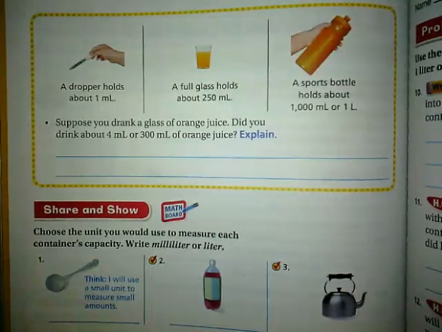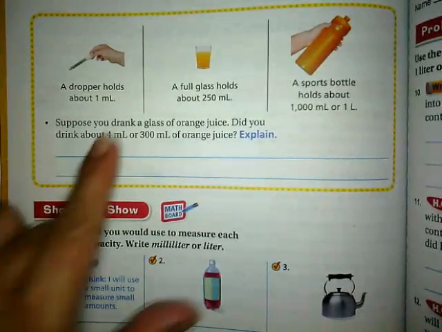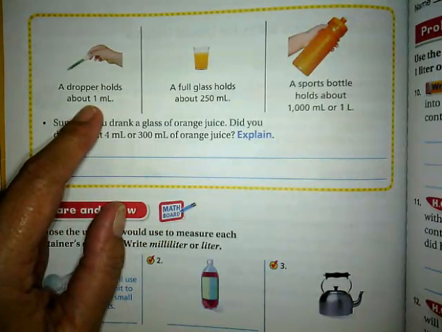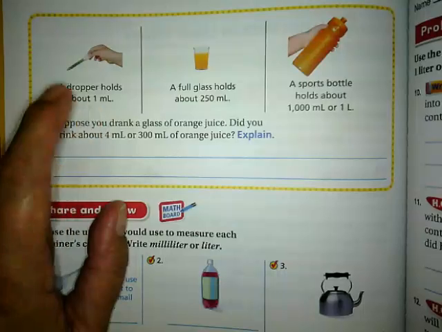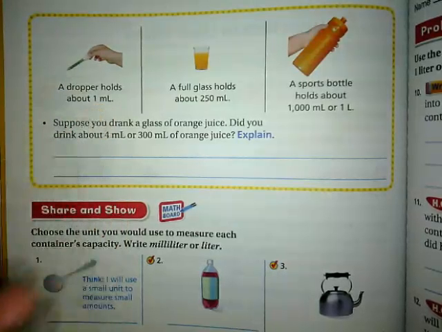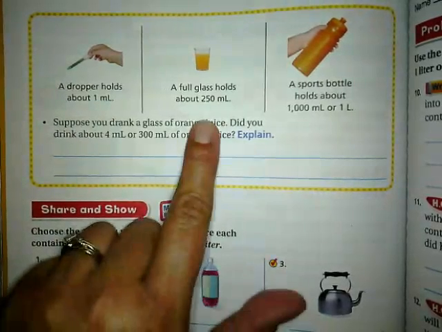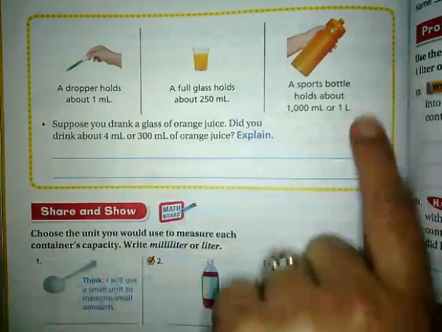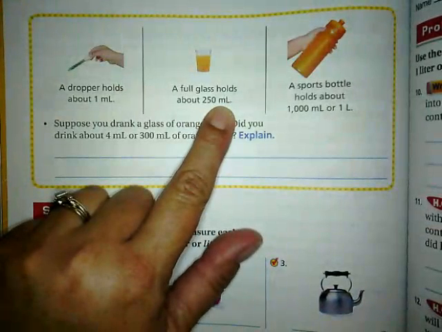So let's talk about measuring liquids with milliliters and liters. When you're looking at different items that can hold liquid, you might think about a dropper, like for medicines, or sometimes these are used for gardening. But most of the time we see them for medicine. And a dropper can hold about a milliliter, or it's measured in milliliters, like you saw in the video on the previous slide. A glass is also measured in milliliters because it's not as big as a liter. So anything below a liter is going to be measured in milliliters.